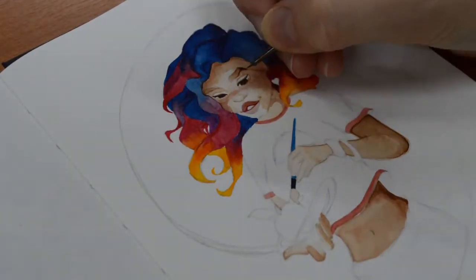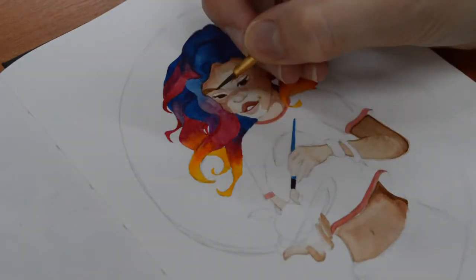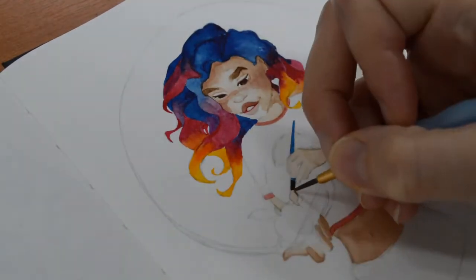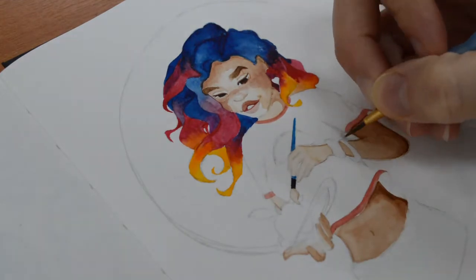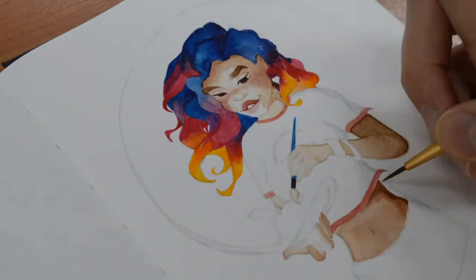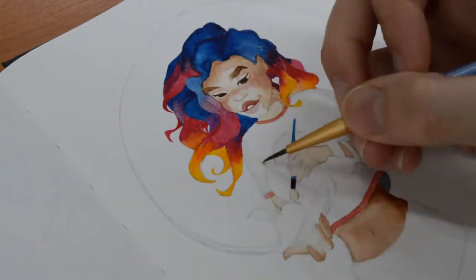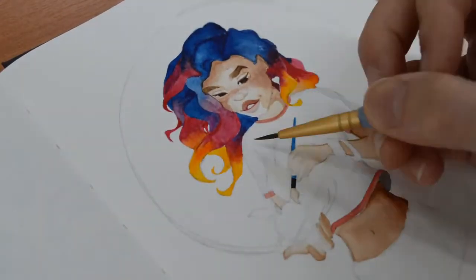She had her arm above her head and she was holding a stylus. A stylus is basically the tool that a digital artist uses in place of a paintbrush or a pen or a pencil.